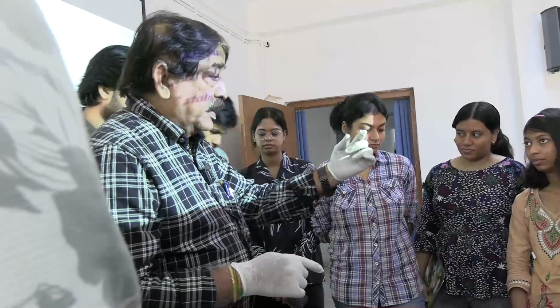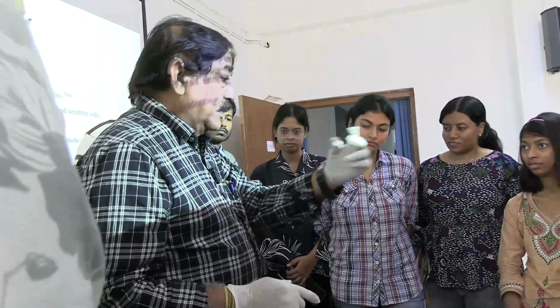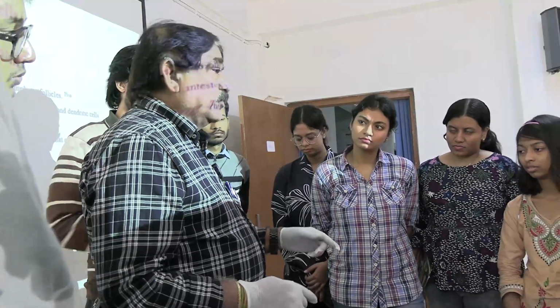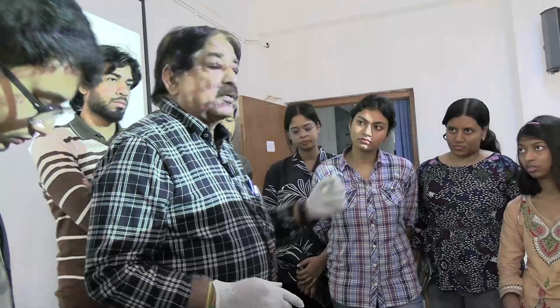No. The head will be on the medial side. The olecranon fossa will be on the posterior side. That's the anatomical position.